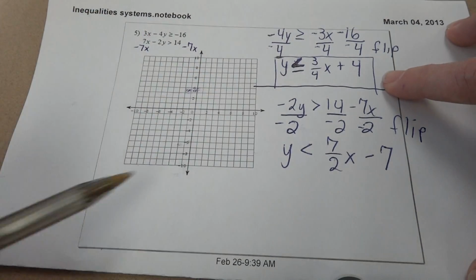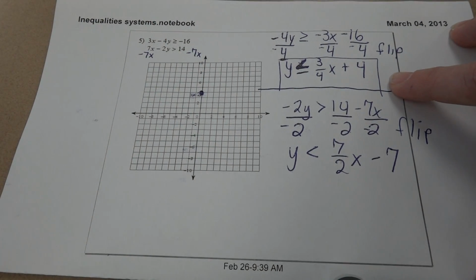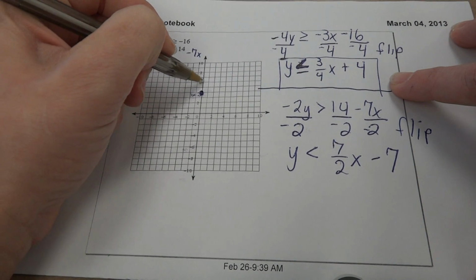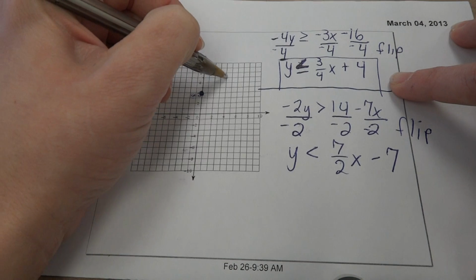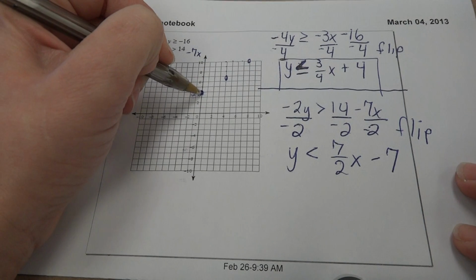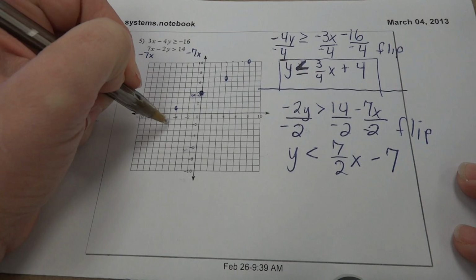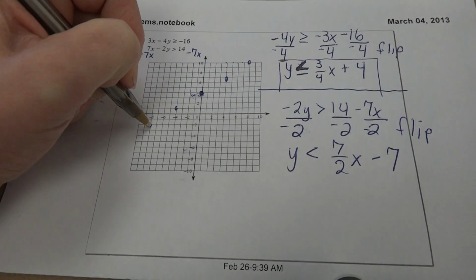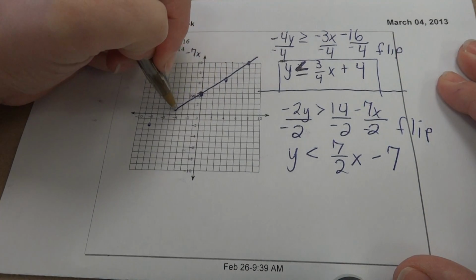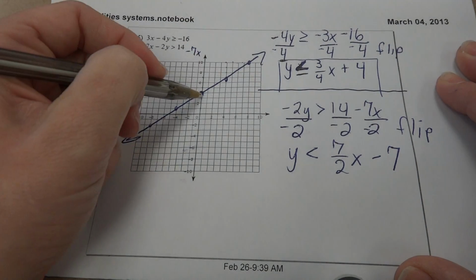So I start here. I have a y-intercept of a positive 4. So I go up to 4, and I put my point. Now I perform my slope, which is a positive 3/4. So up 3 and to the right 4, again and again, or I can fall 3 and go left 4. And I connect it with a solid line because it is less than or equal to. And since it's less than or equal to, I'm going to shade underneath the line.